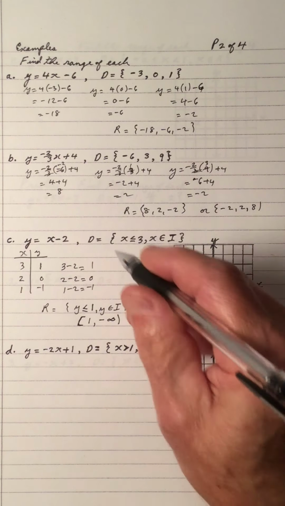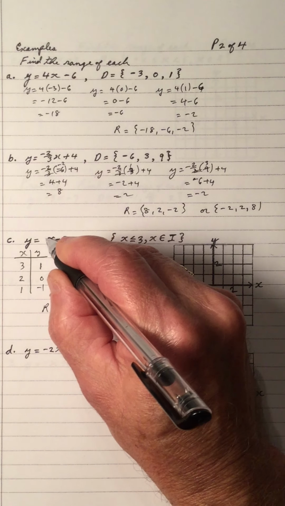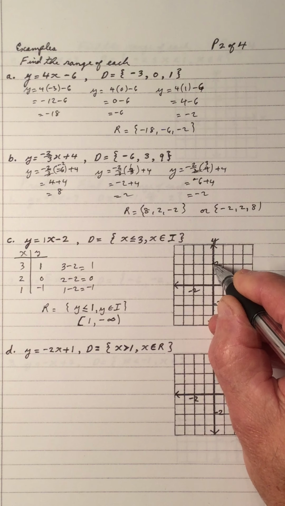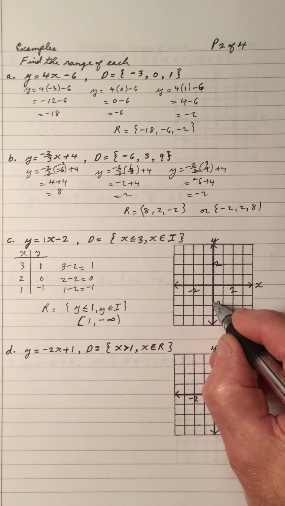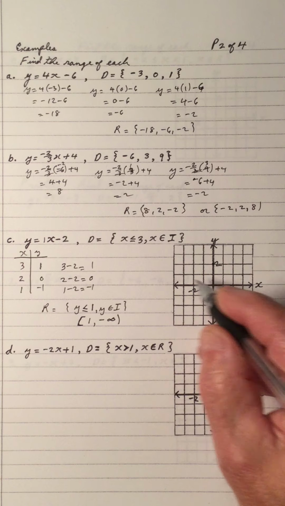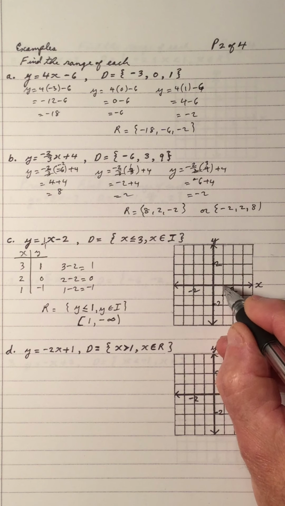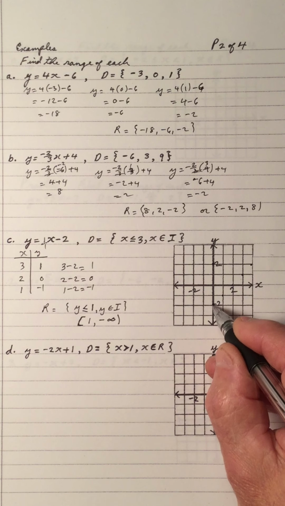Or we could graph and say the y-intercept is -2, the slope is 1. We can start with the y-intercept of -2. Y-intercept is -2. And we will go, slope is 1 over 1, so we go up 1, right 1, up 1, right 1. These are the set of dots that's on the graph.